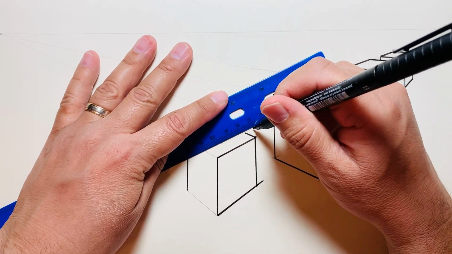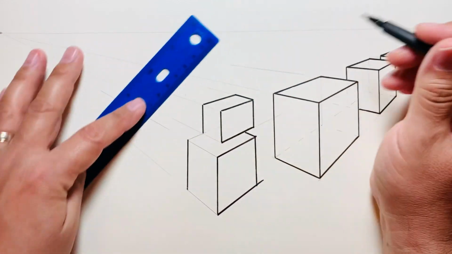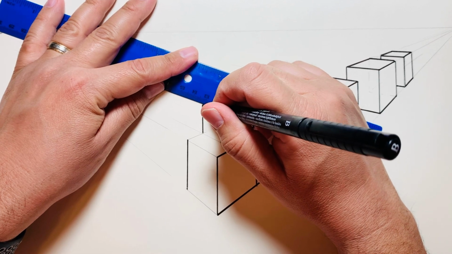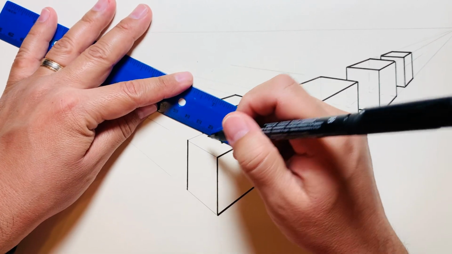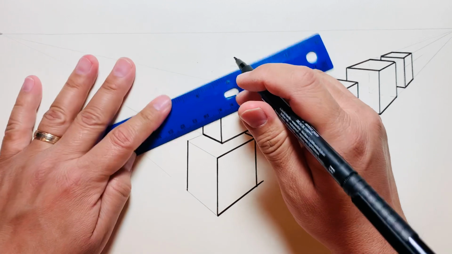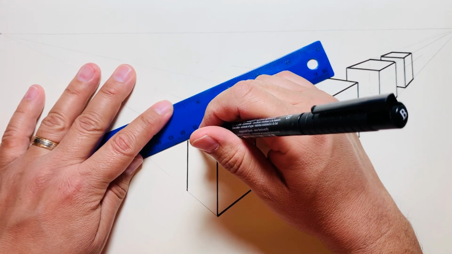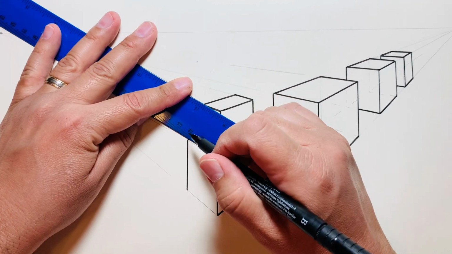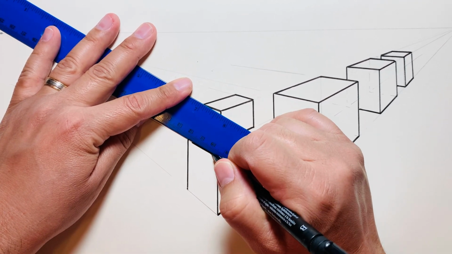And there's this one here. Last two, I think. I'll go back and make sure.